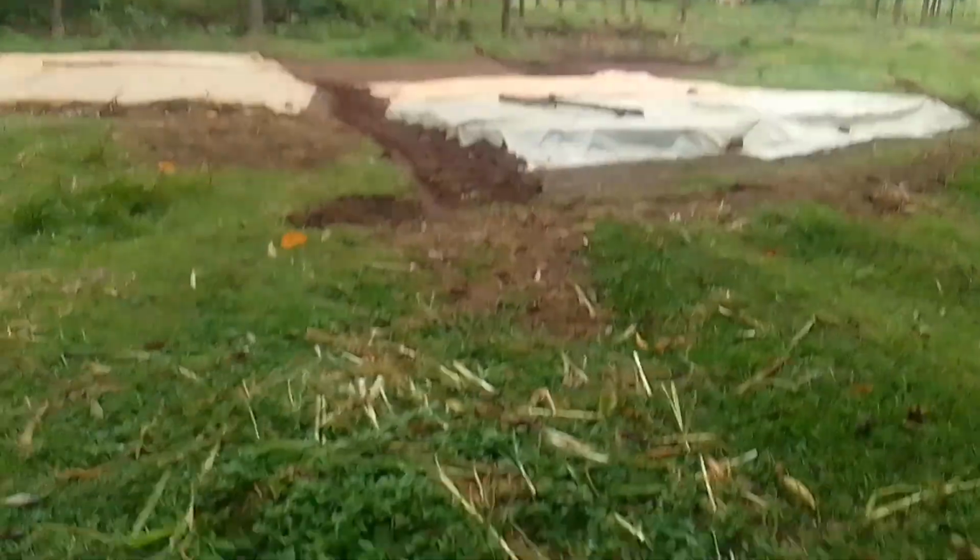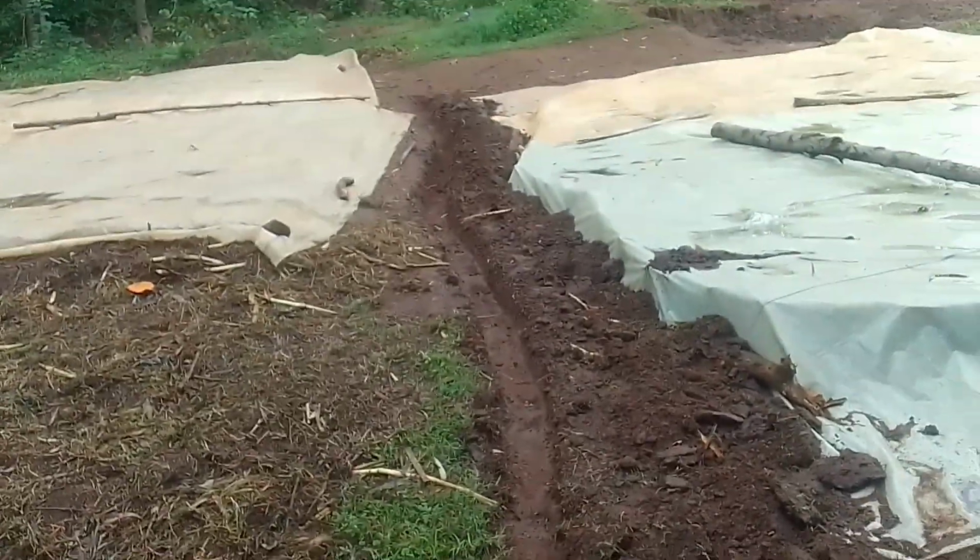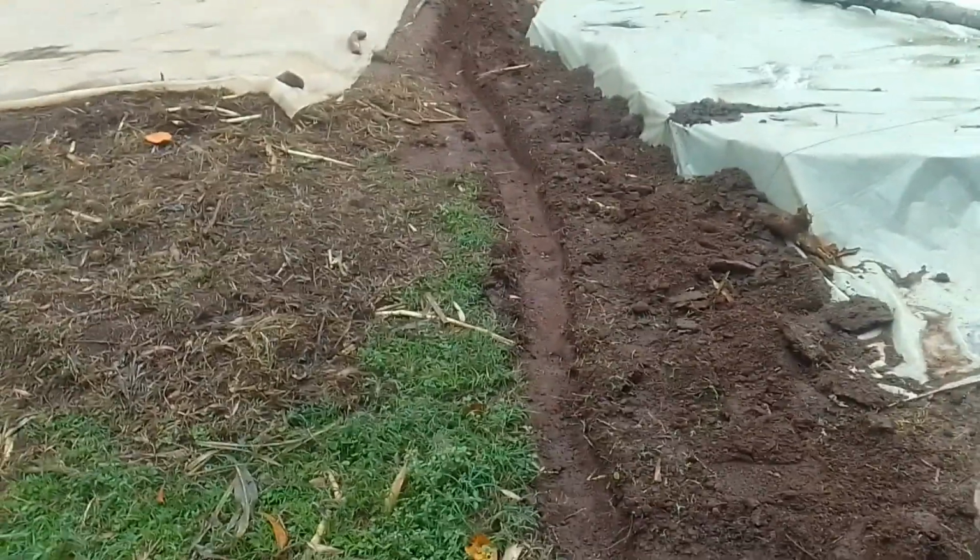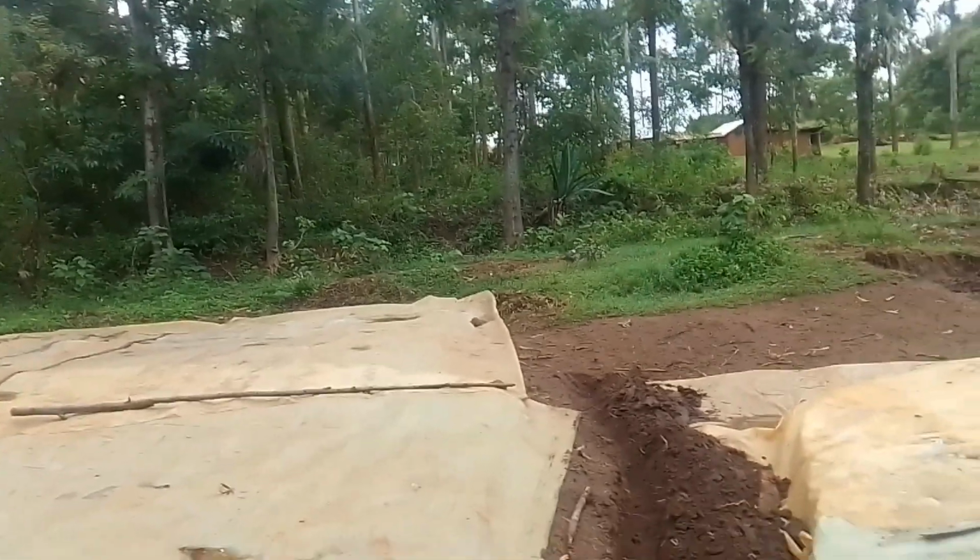So guys, as you can see, these are terraces. The main purpose of the one placed here is to allow water to pass. I came up with this idea of placing this terrace here because a lot of rain comes from that side.